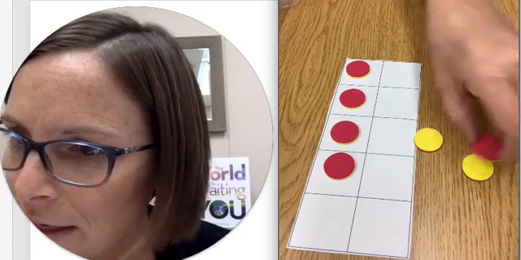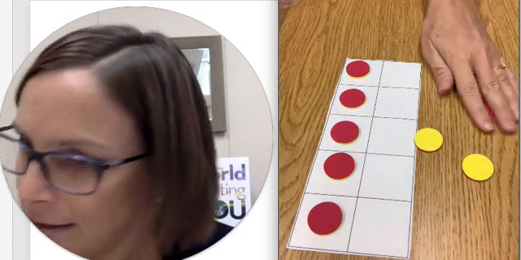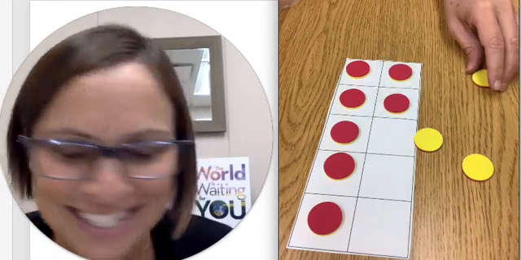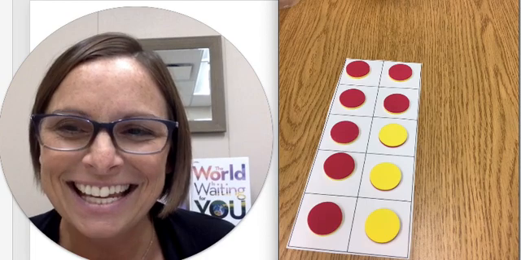You're not going to believe it. How many red ones do I have? 5, but I'm not done. 6, 7. 7 red this time. Interesting. And how many yellow? 3. So how many altogether do we have? That's right, we have 10.